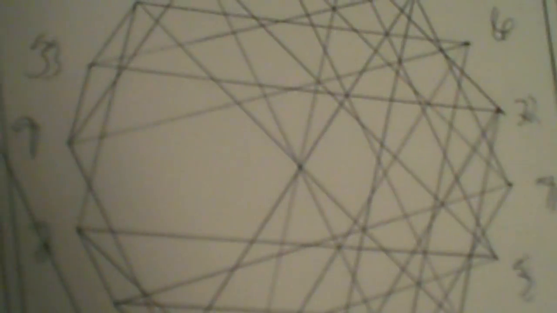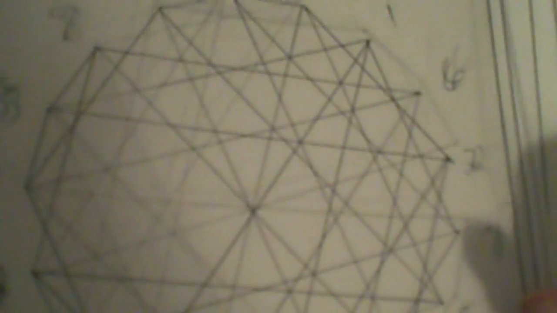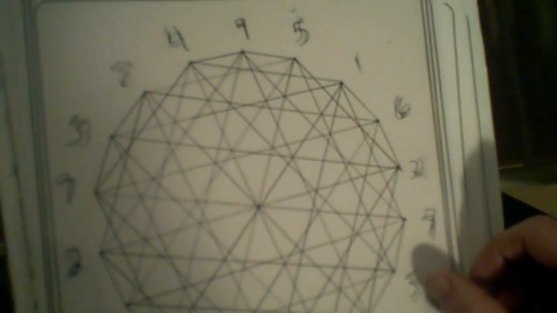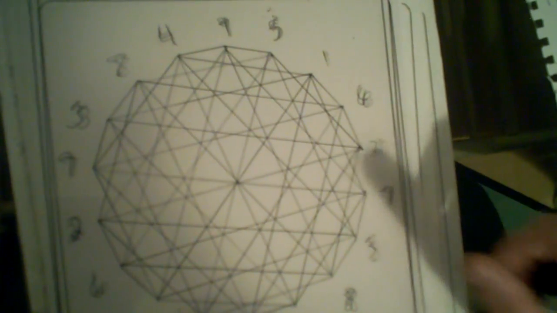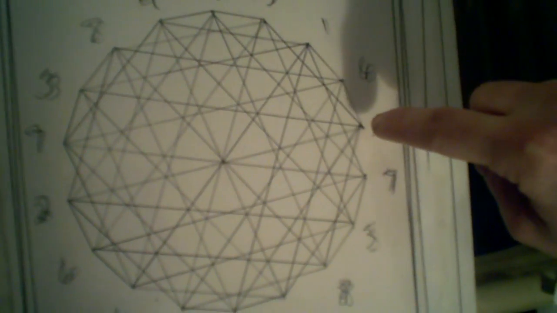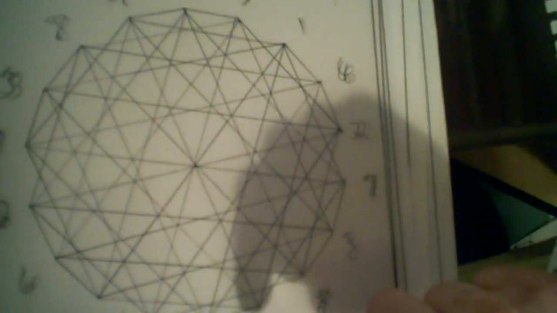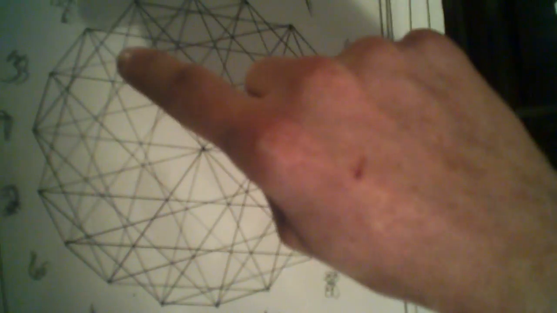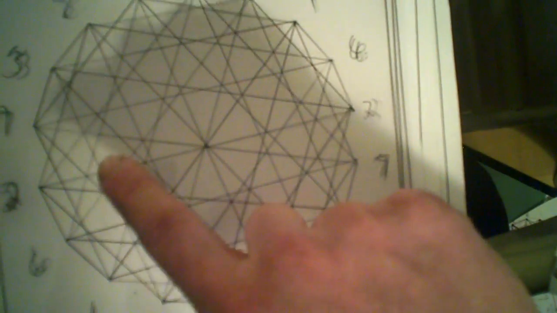If you look in this star also, what I noticed is Roden's grid is not in here. If you notice, there is no 1 to 2, there is no line there. 2 to 4, there is no line. 4 to 8, there is no line. 8 to 7, no line.